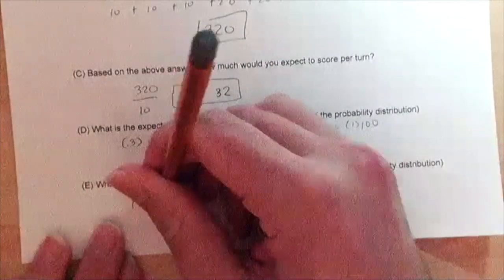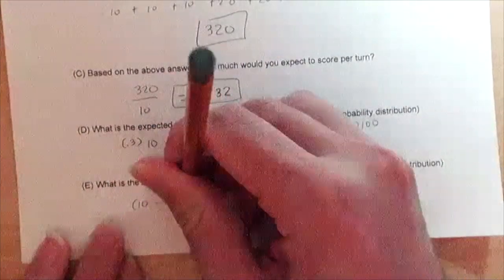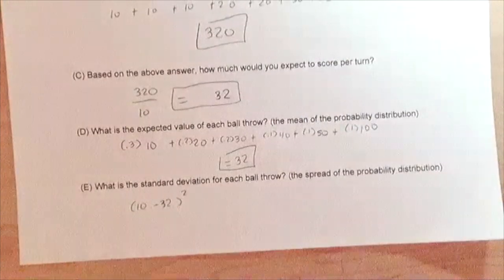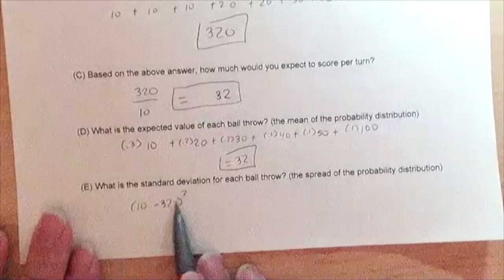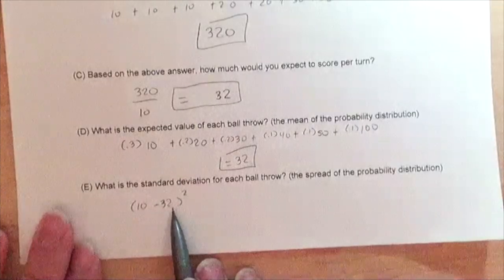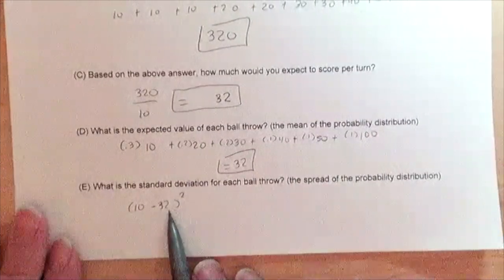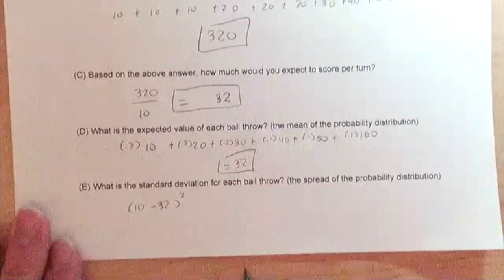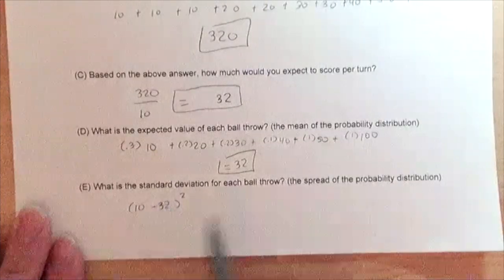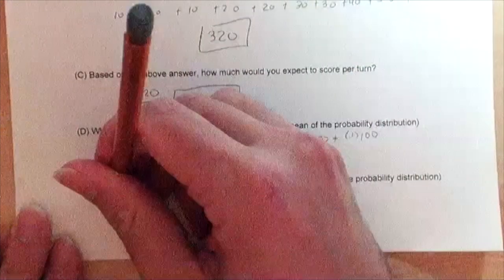You're going to take every value and subtract away the mean and then square it. Hopefully you guys remember that. Remember for the initial standard deviation for just data, you would do this and then add them all up and divide. But now we're going to do this and multiply it by the percent.